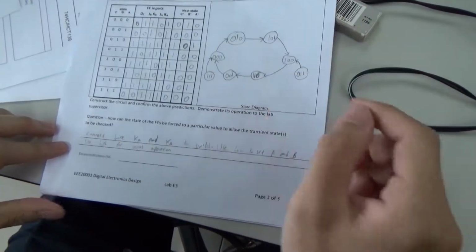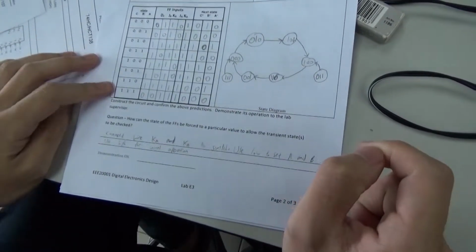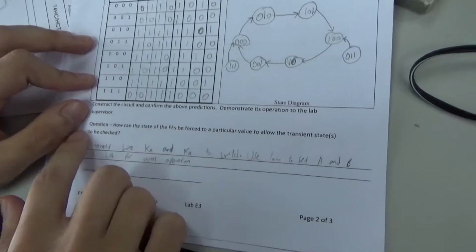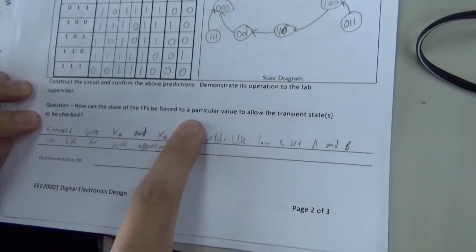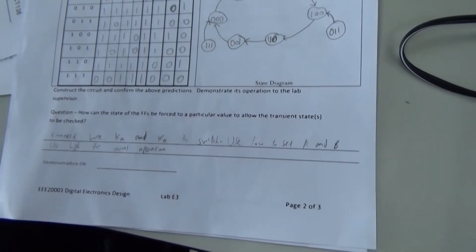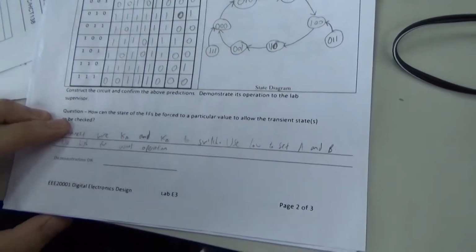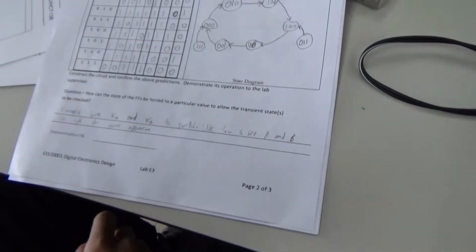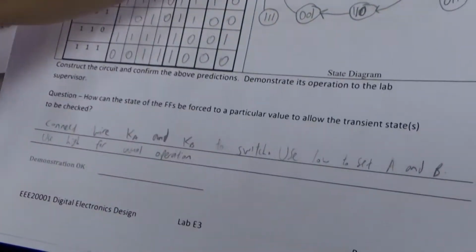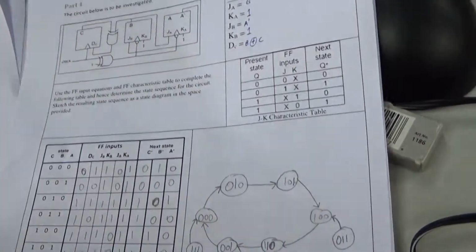I'm going to continue explaining what we missed in part 1, which is these questions. How can the state of F be forced to a particular value to allow the transient state to be turned? So our conclusion is we connect the wires KA and KB to the switch.